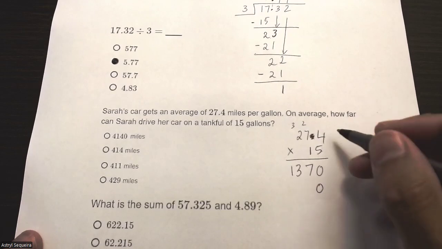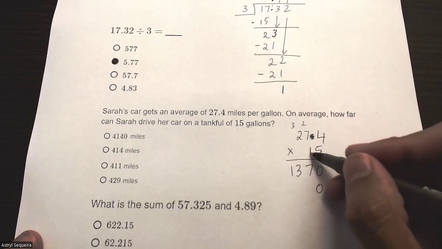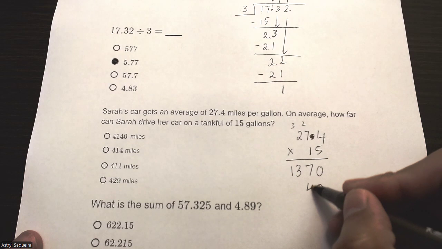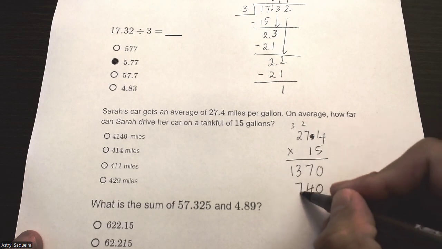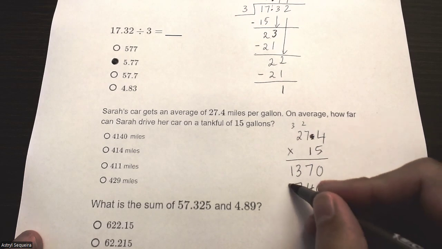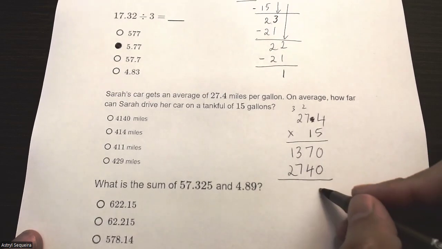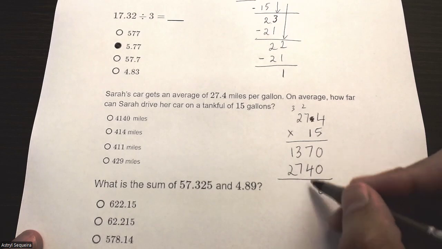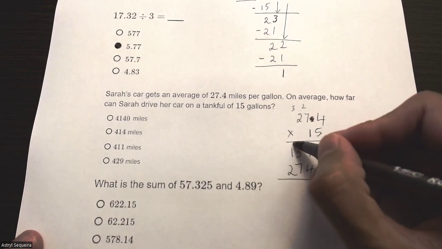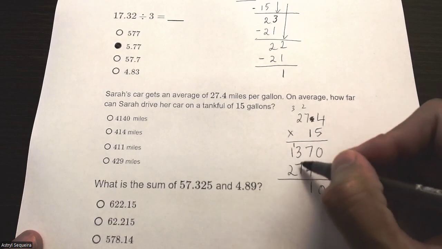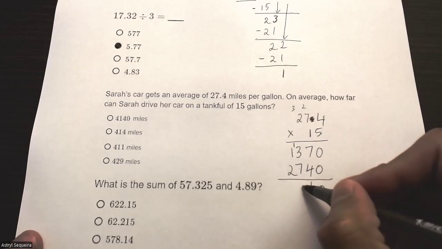And I'll add a 0 and I'll do my multiplications with the second number. So 4 times 1 is 4. 7 times 1 is 7. 2 times 1 is 2. That one was pretty easy. I'll add these up. 0 plus 0 is 0. 7 plus 4 is 11. I'll carry the 1. 3 plus 7 is 10. Plus 1 is 11.